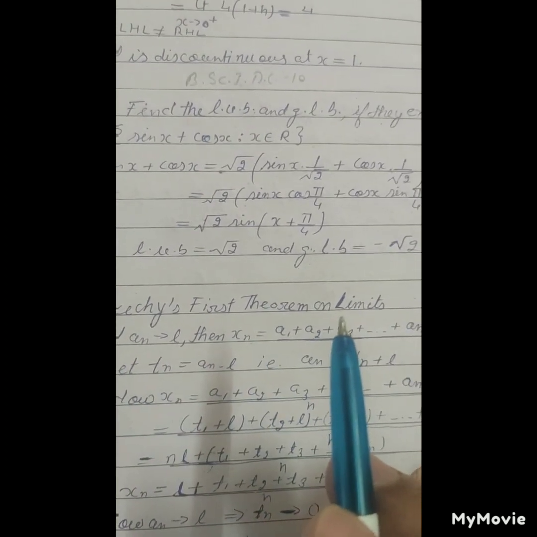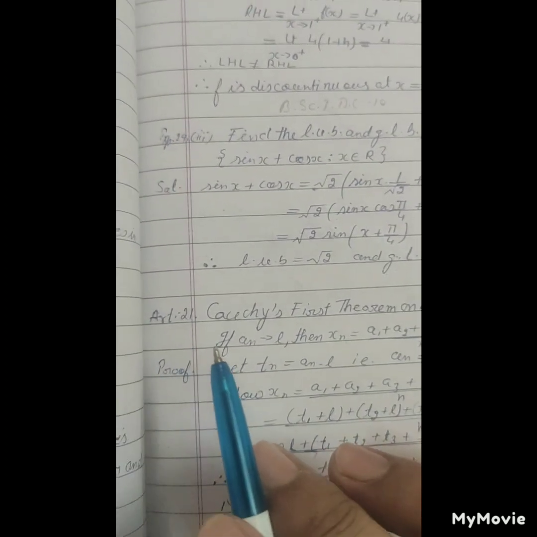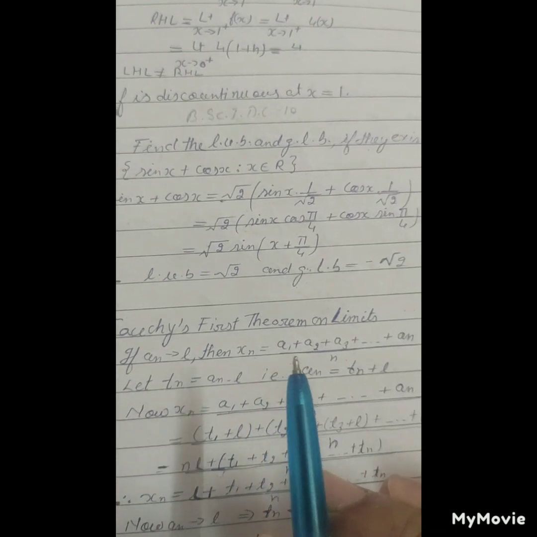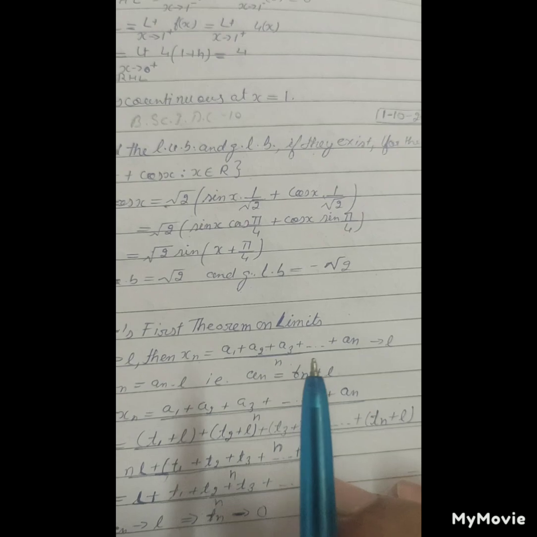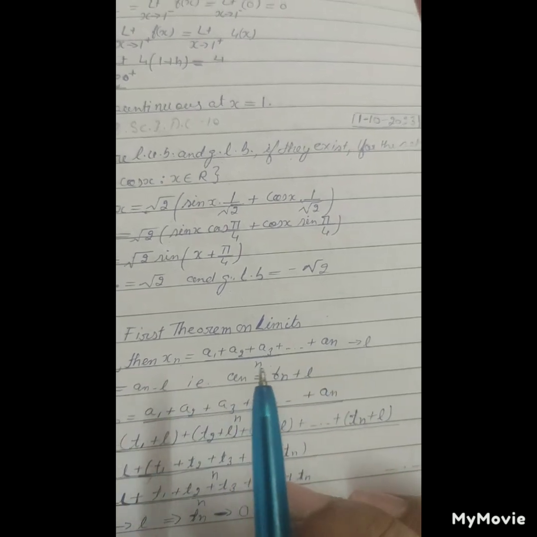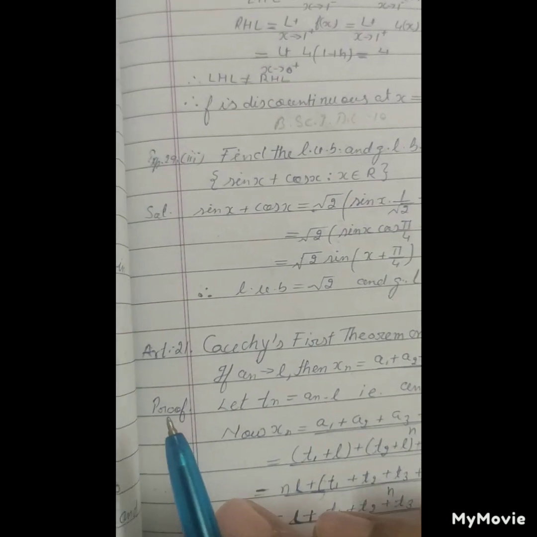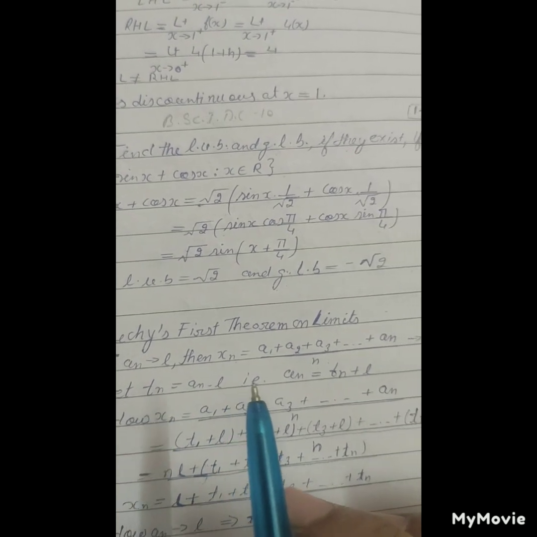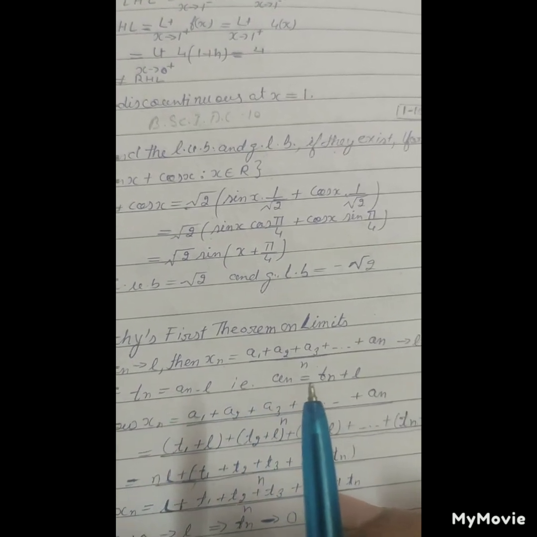Cauchy's first theorem of limit. If a_n tends to L, then x_n equal to (a1 + a2 + a3 + ... + a_n)/n tends to L. Now proof: let T_n = a_n - L, that is a_n = T_n + L.